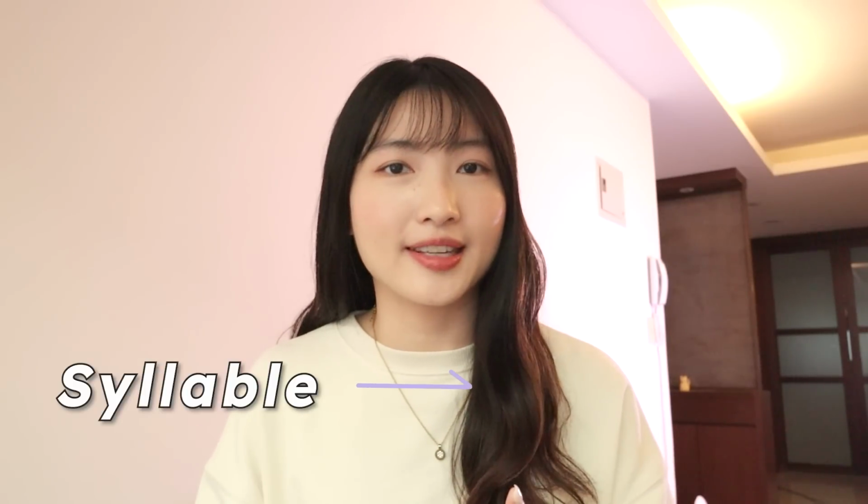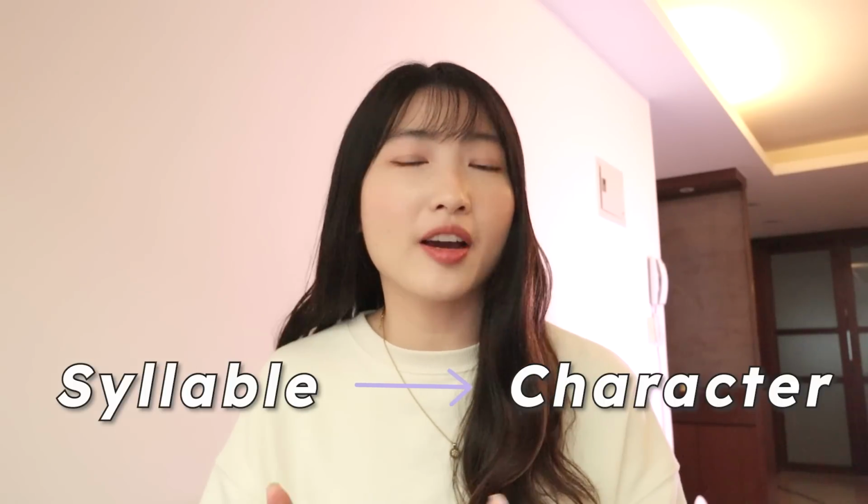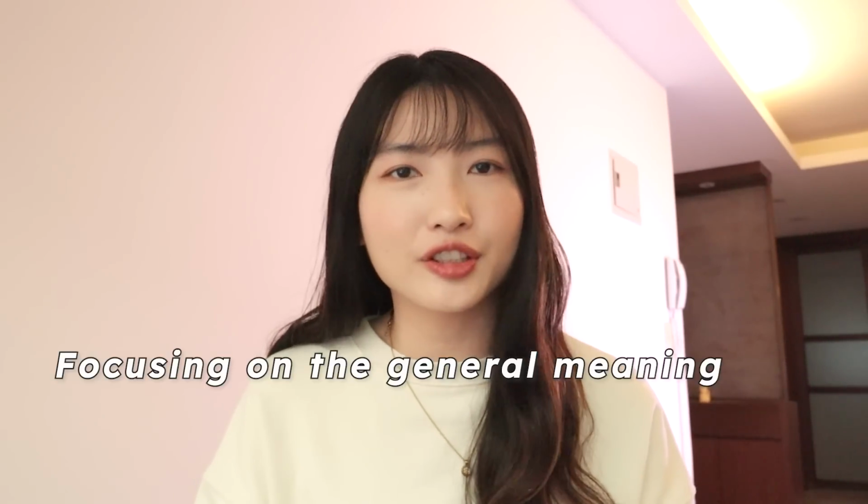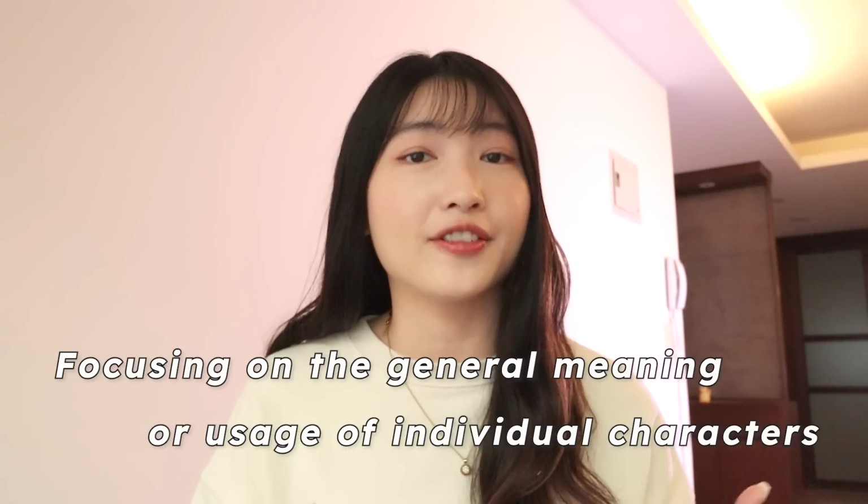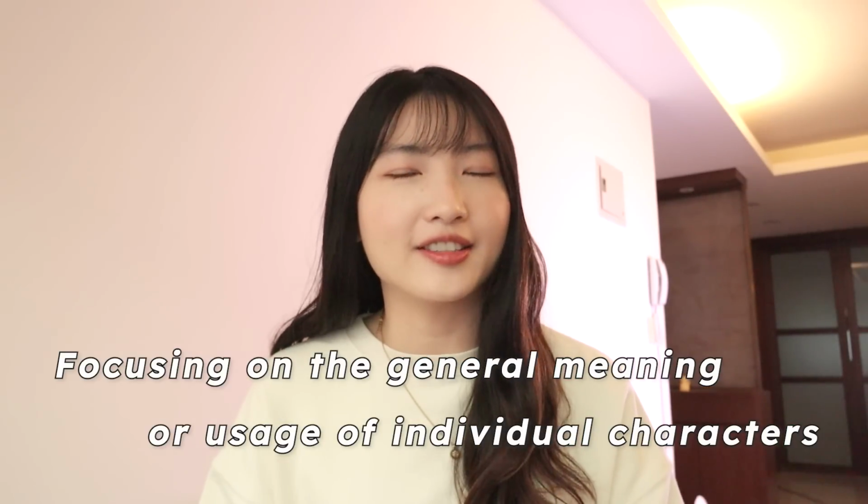Now that you understand the typical size of a Chinese word and how a syllable is usually represented by a single character, it becomes clear that focusing on the general meaning or usage of individual characters can greatly enhance your learning efficiency. Alright, I hope you found today's content interesting and useful.